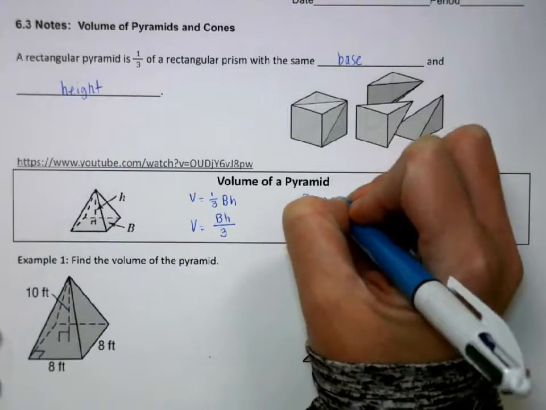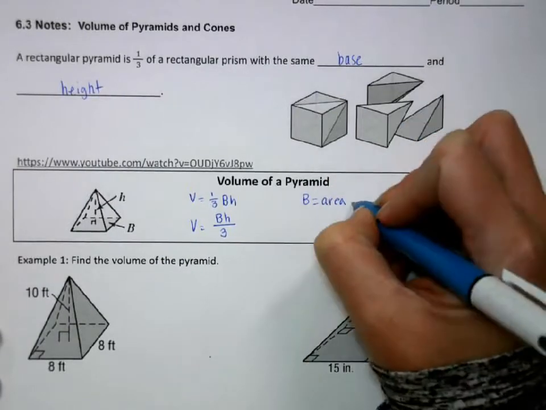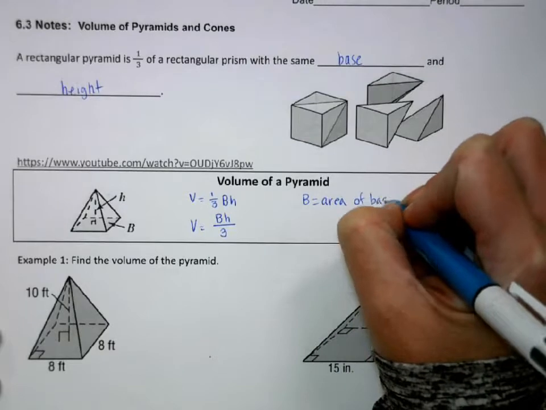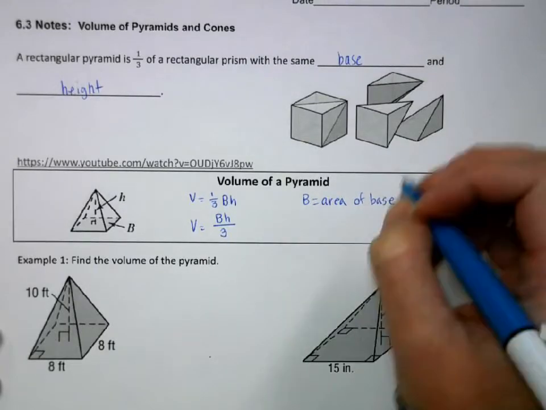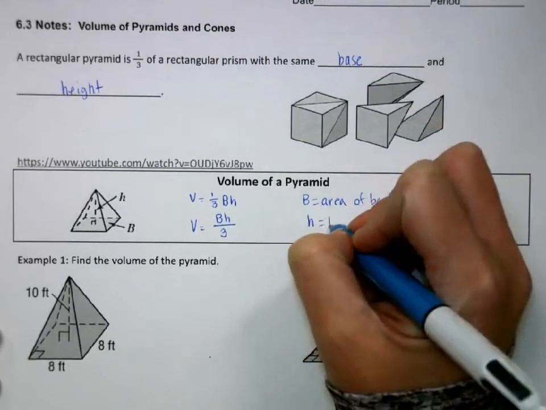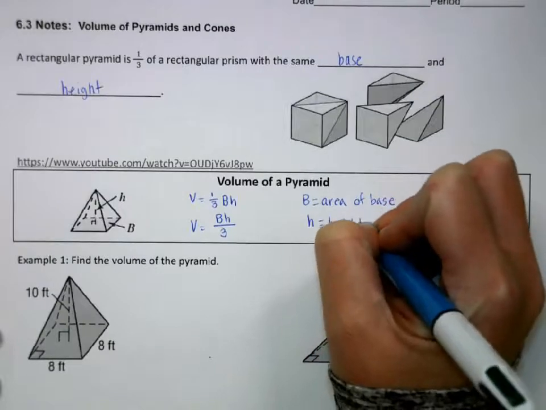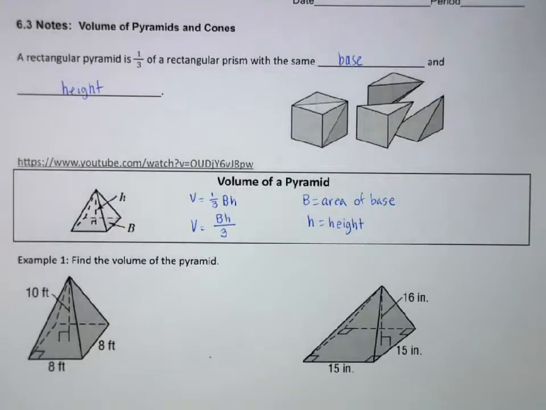So B is the area of the base, which can be different shapes. H is our height, and this is the height on the inside of the shape rather than the slant height that we used for surface area.